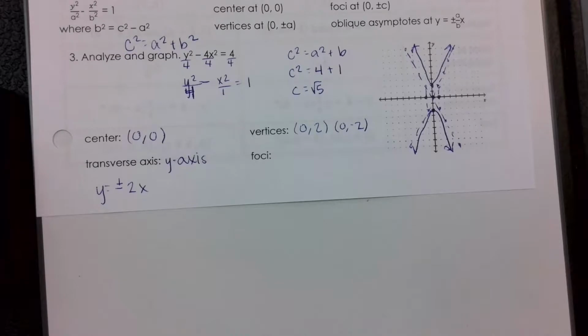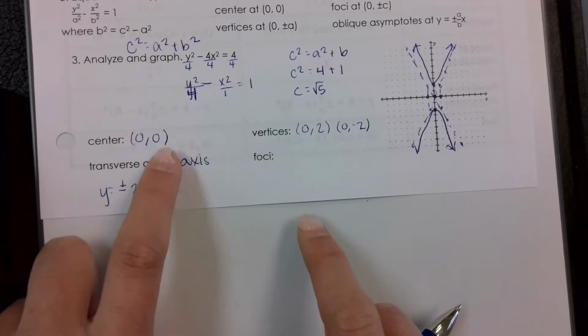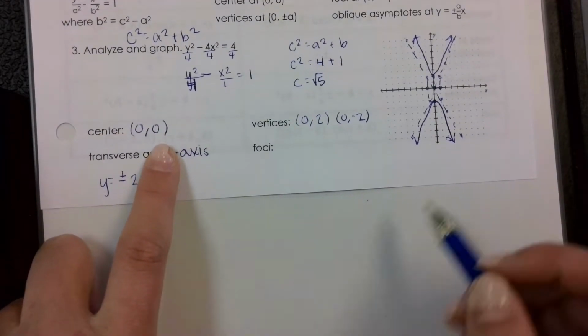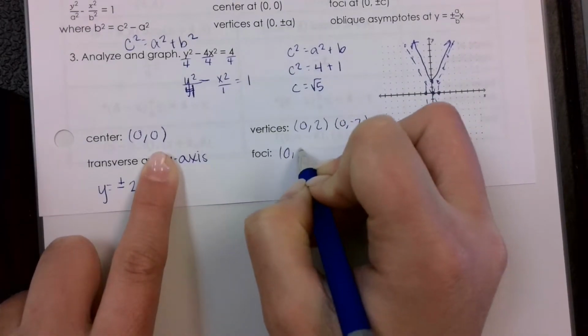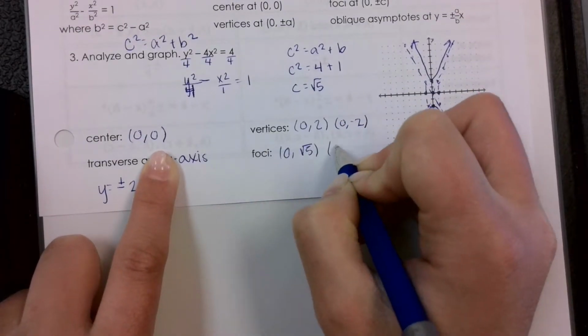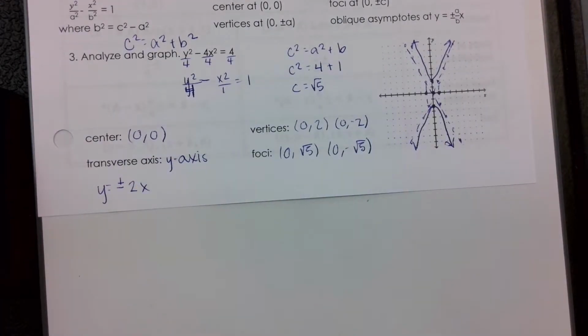So then we're going to add those to our center to get our foci. Do we need to add to the x value or the y value this time? The y, because you're opening on the y-axis, right? So we'll have 0 and then positive square root 5, then 0, negative square root 5. Questions on that? Is it starting to make a little bit of sense? Do we see how this overlaps a lot with your ellipses? Yeah, I hope.